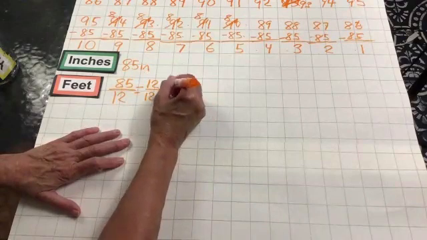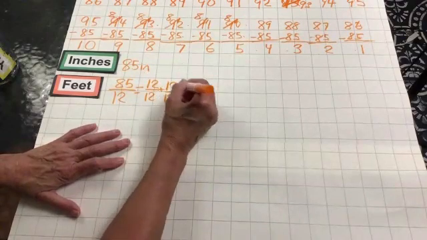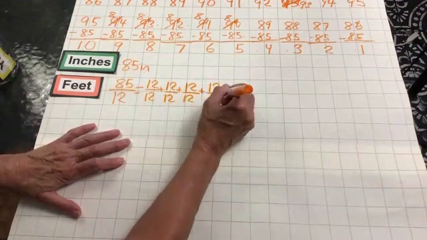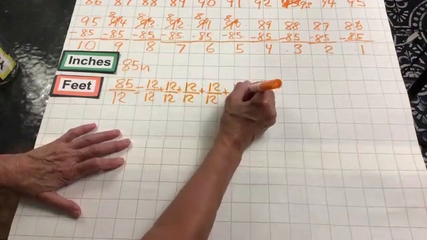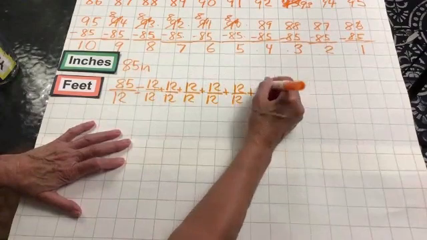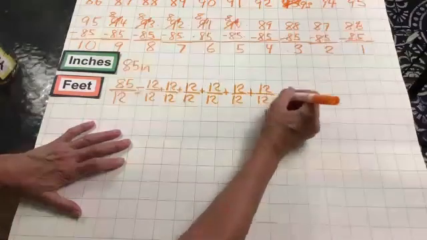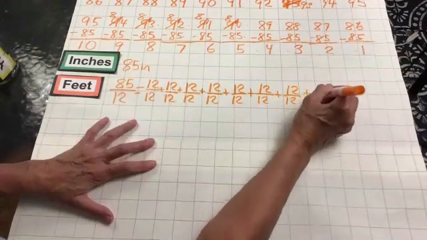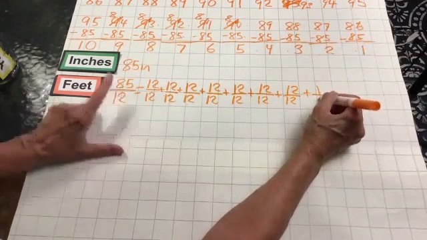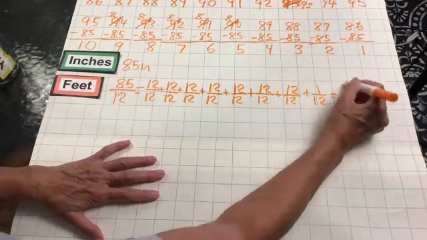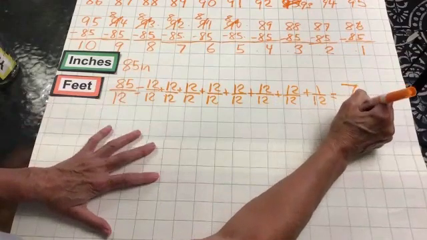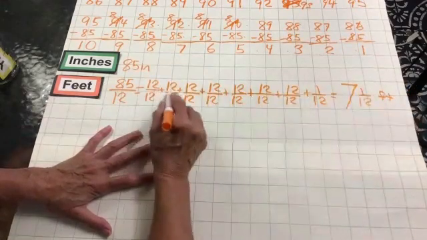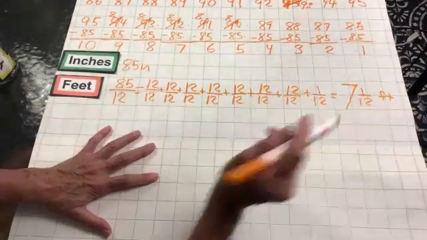So we have 1 12, 2 12s is 24, 3 12s is 36, 4 12s is 48, 5 12s is 60, 6 12s is 72, and 7 12s is 84, and we have 1 left. So 84 plus 1 is 85. That's how many inches we have. So that means we have 7 whole feet and 1 12. 1, 2, 3, 4, 5, 6, 7, and 1 12.